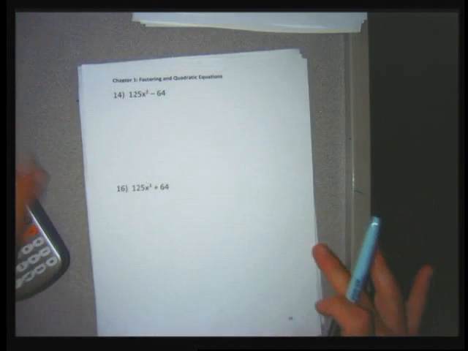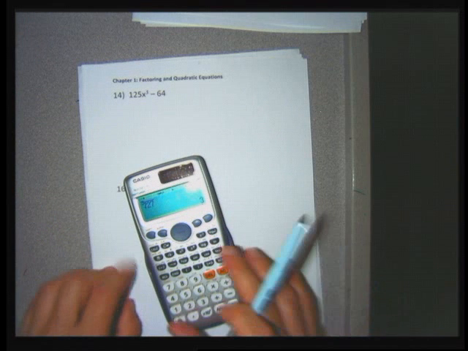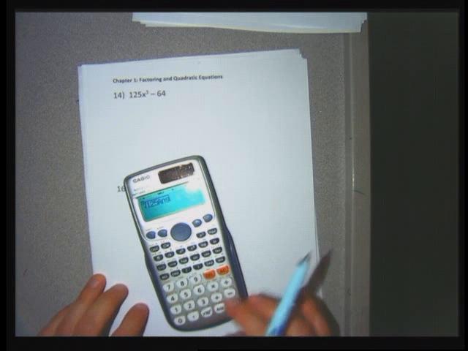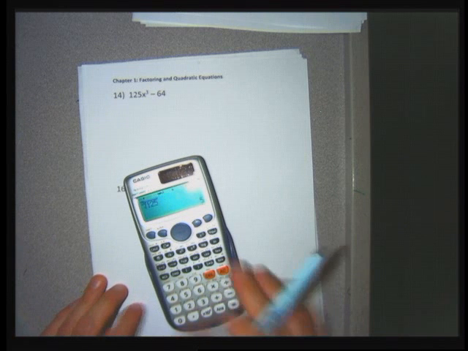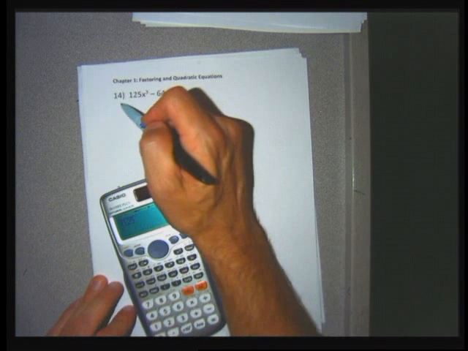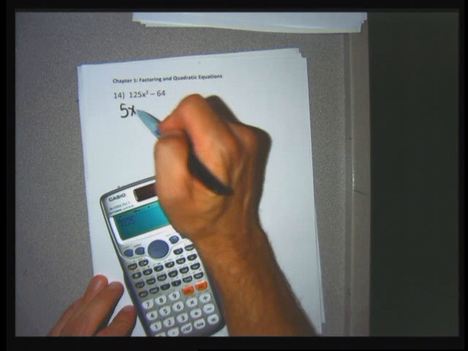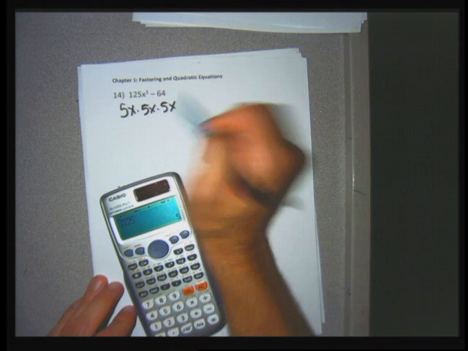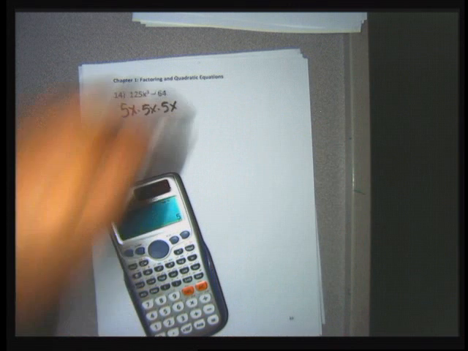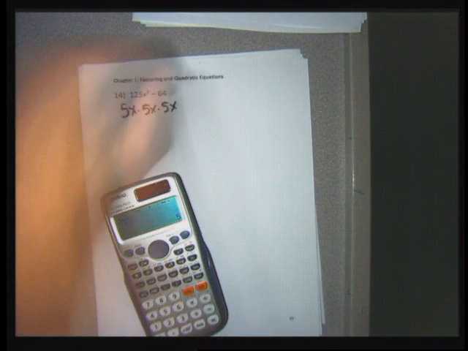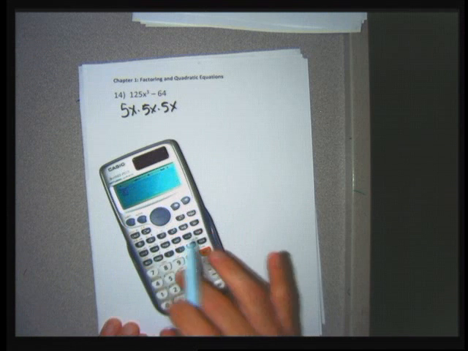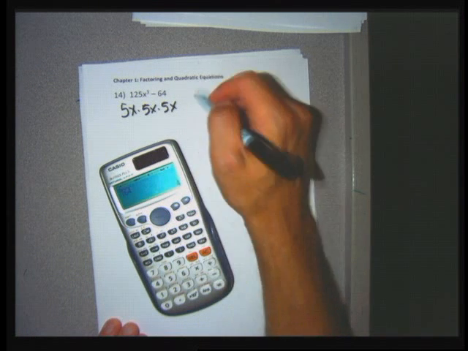For 14, I need the cube root of 125. The cube root of 125 is 5. So my first piece is going to be 5x times 5x times 5x. I need to combine the 5 and the x together because 5 times 5 times 5 is 125, and x times x times x is x cubed. And then I'll do the cube root of 64, which is 4.